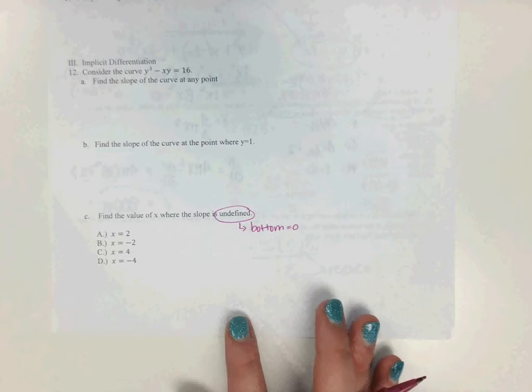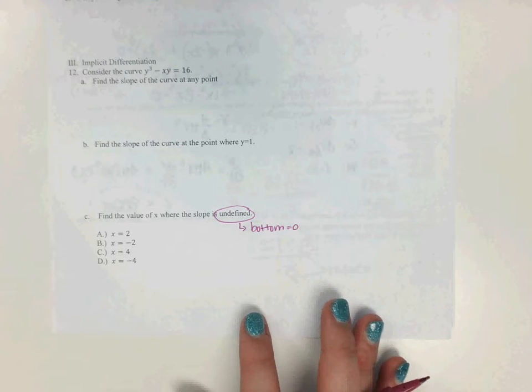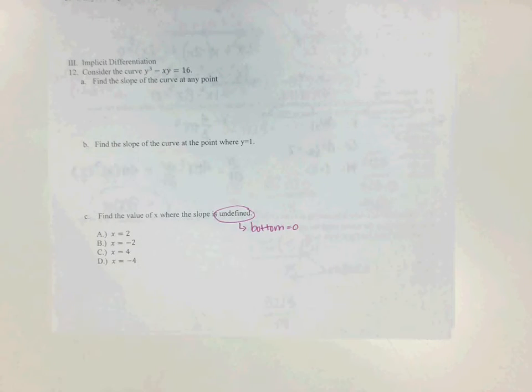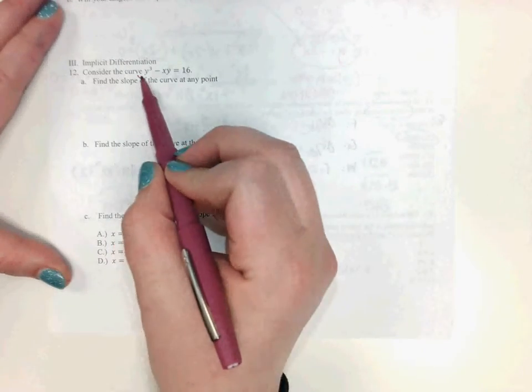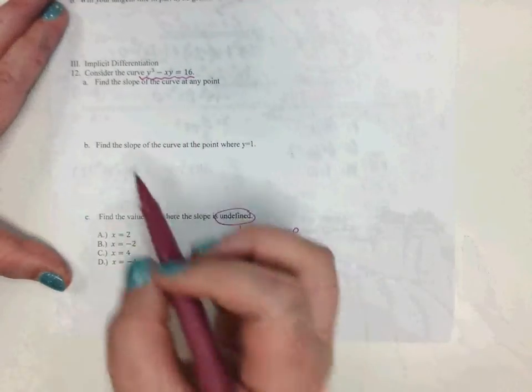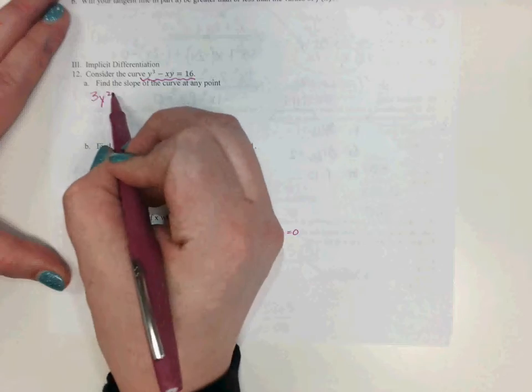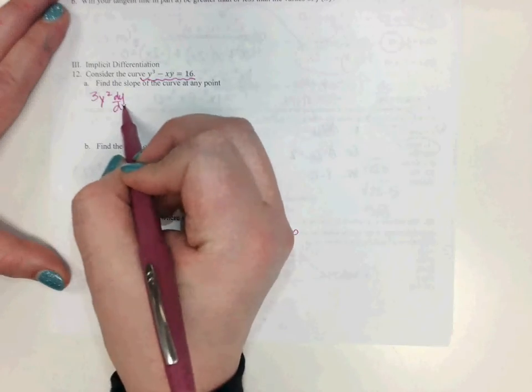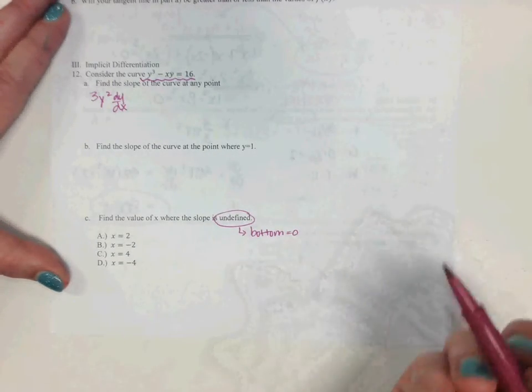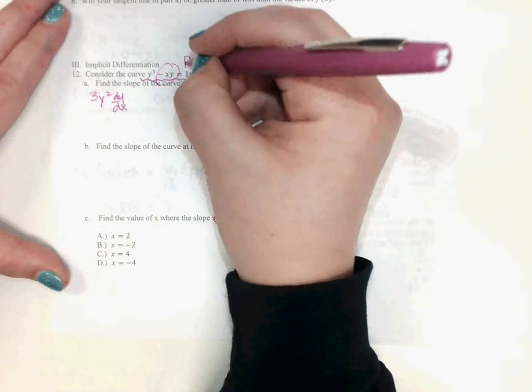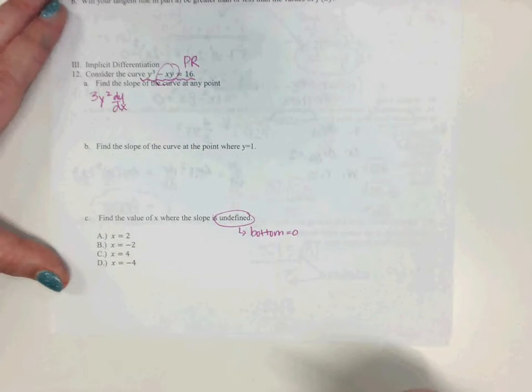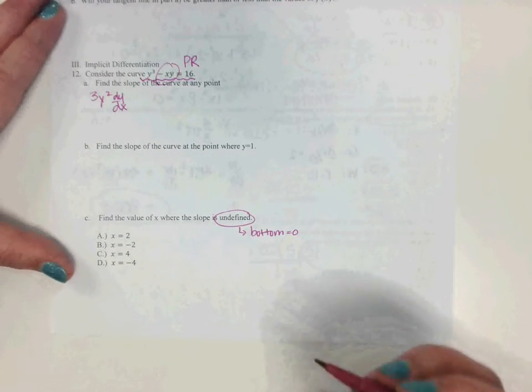Okay, do we want to do one more of these? Sure. Okay, so take a look at it. What's the derivative of y cubed? 3y squared dy dx. What do I need to do with the minus xy? Product rule. Make sure you put the negative somewhere.